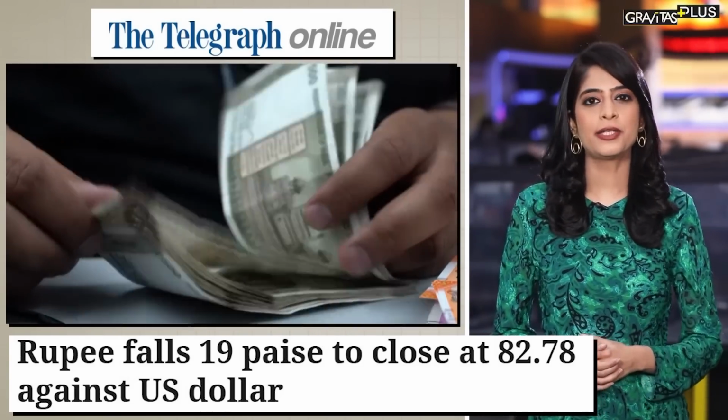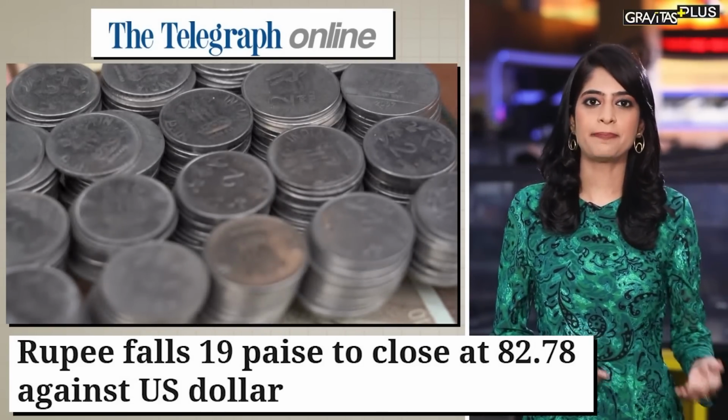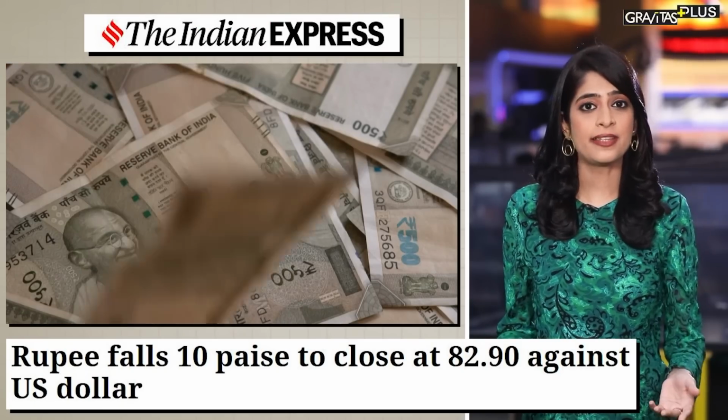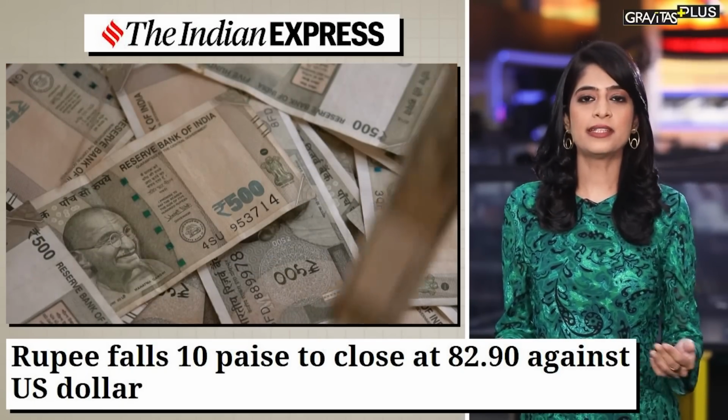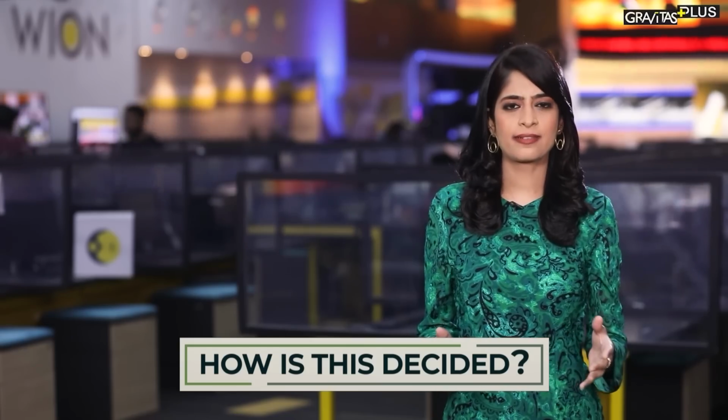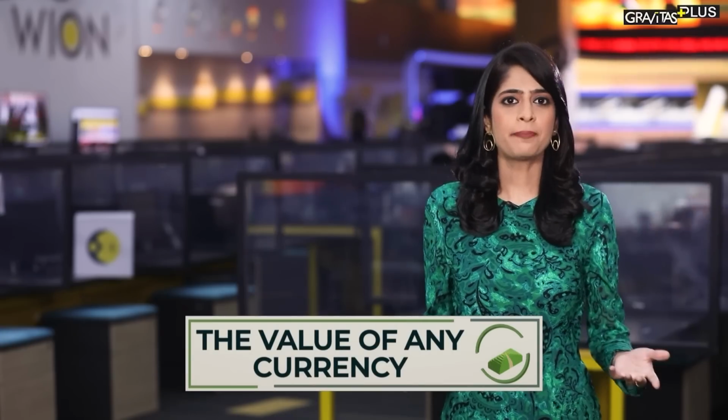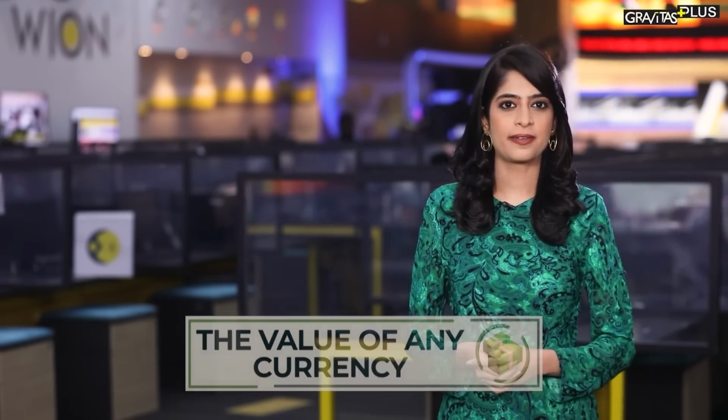Who decides the value of your currency? Why is it that one day the headlines tell you that the value of the rupee has fallen by 19 paise, and the very next day the value has fallen again, this time by nearly 10 paise? How is this decided? You know, the value of your currency, and for that matter, the value of any currency.